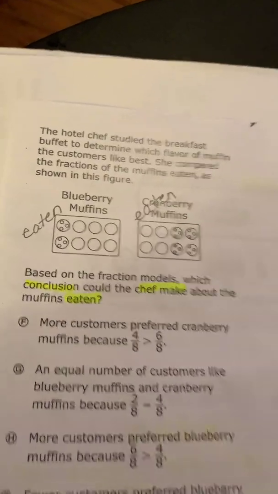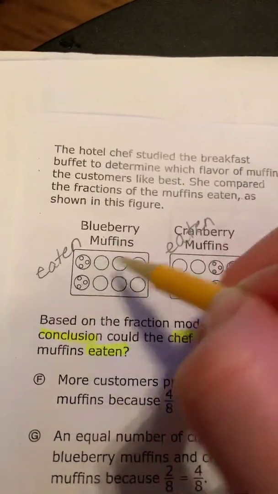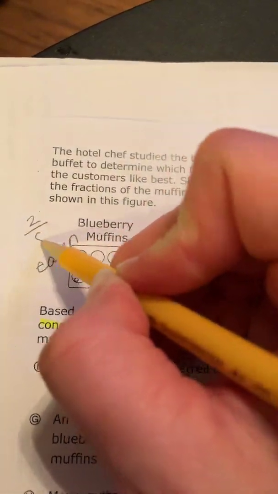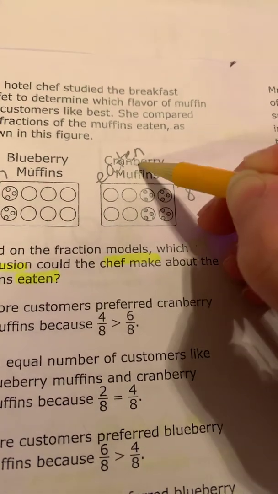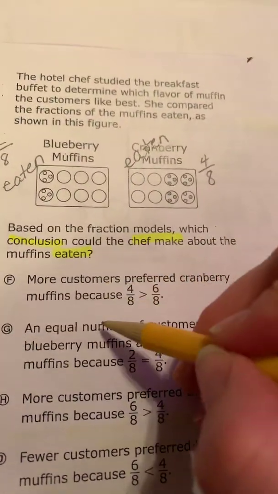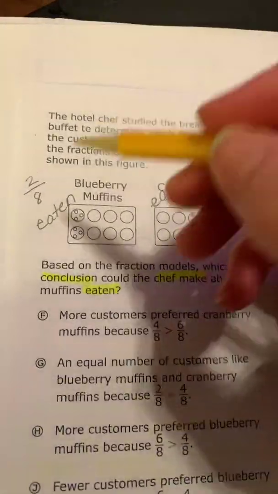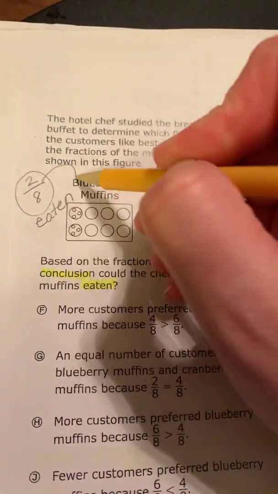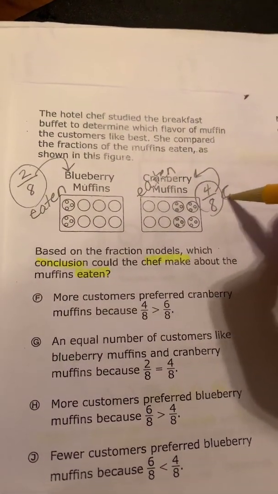Well, how many muffins of blueberry are eaten? 2 out of 2, 4, 6, 8. Kevin, why don't you go put stuff up? 4 out of 8. Cranberry. All right, so I know F is wrong immediately. Actually, I wouldn't say that. I would say 2/8 of blueberry have been eaten, 4/8 of cranberry. So this is C, cranberry.